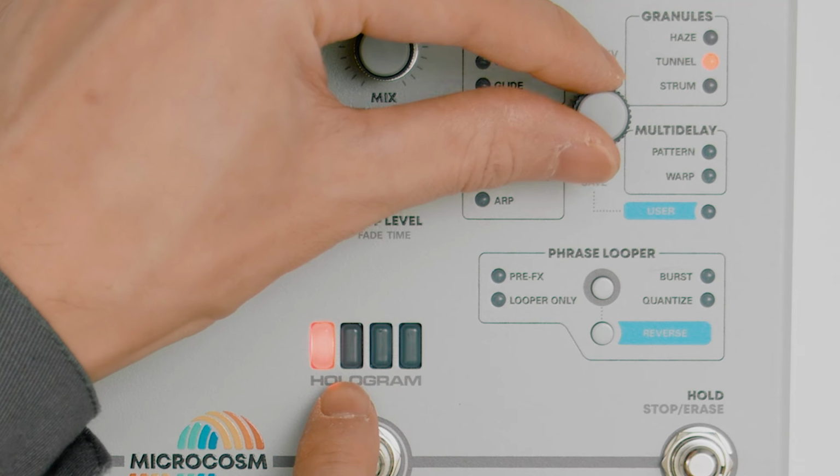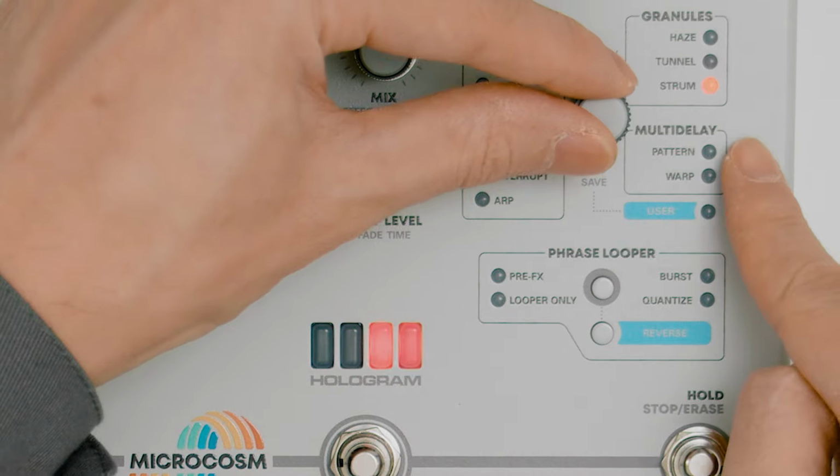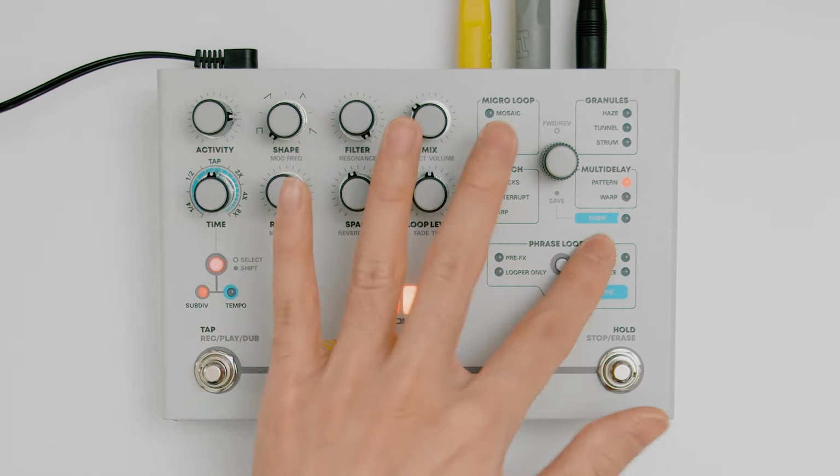As this light changes, that actually selects between 4 different sub-modes for each of the modes. So this means in total, Microcosm has 44 different modes. I'm not gonna go through every single one of them, but I'll show you a range of what it can do. Normally, I don't like when things have too many modes, but here it's actually totally fine because they're all labeled right on the panel.